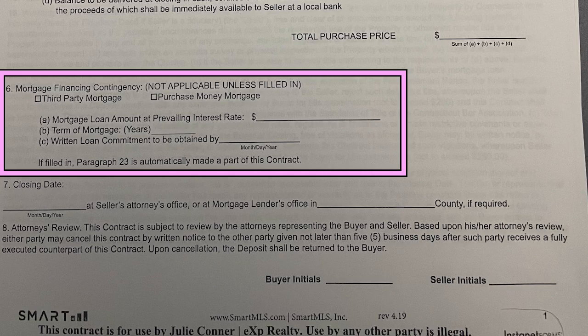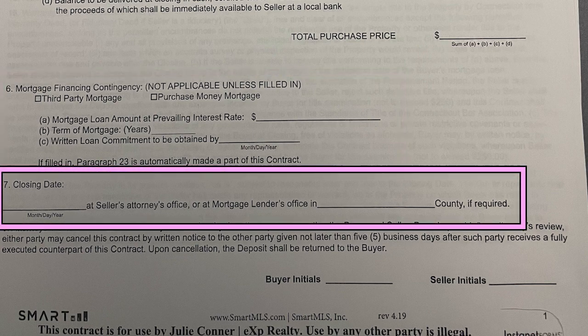And then when the loan commitment date should be by. So typically we do about 4 weeks out and then 6 weeks out for the closing. That's what we're doing at this time right now. This could change if you're watching this video a year from now. The closing date is number 7, and I told you about 6 weeks out. And then we would put down Fairfield County.